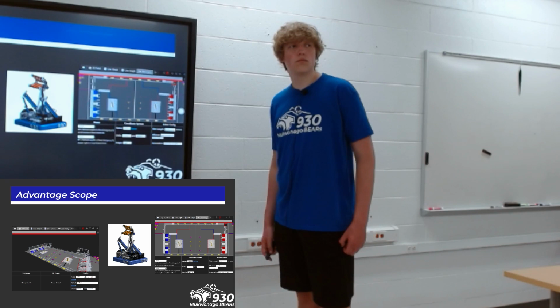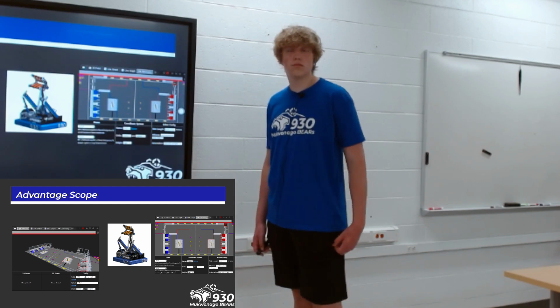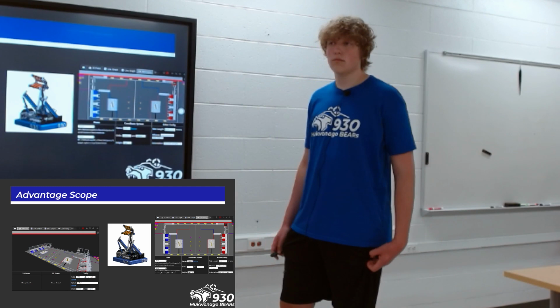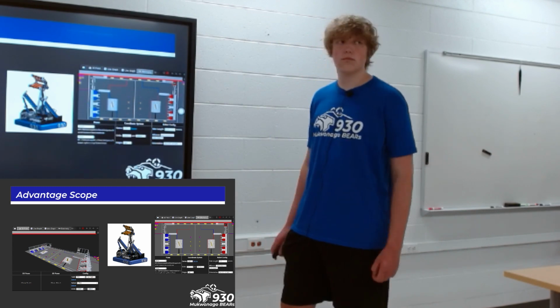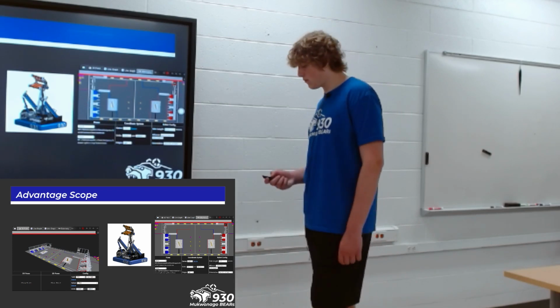So if you tune the PID in the simulation, do you find that it's usually fairly accurate when you've taken over to the actual real robot? This is when we do it on the real robot. We connect the AdvantageScope to the real robot to get the real values, not through simulation, because it's not helpful to the simulation. It's only as good as your emulation of the motors.